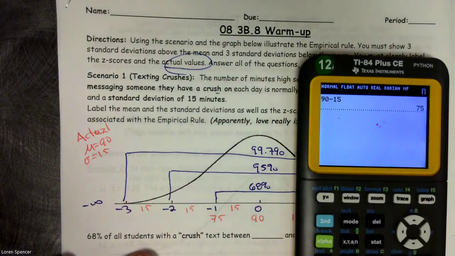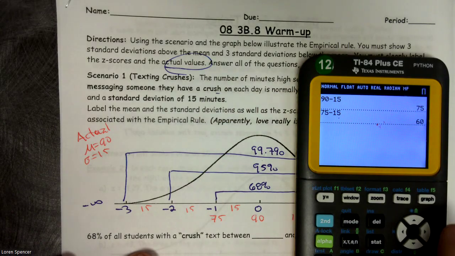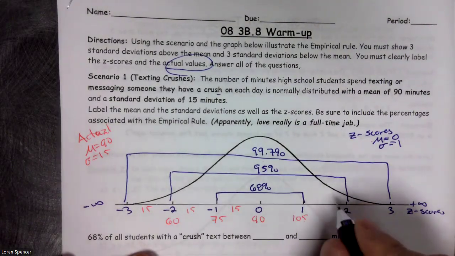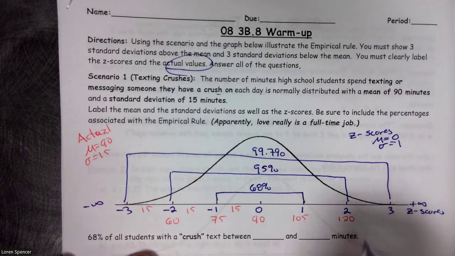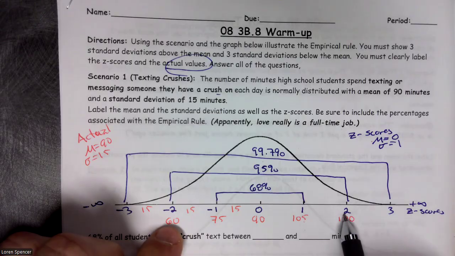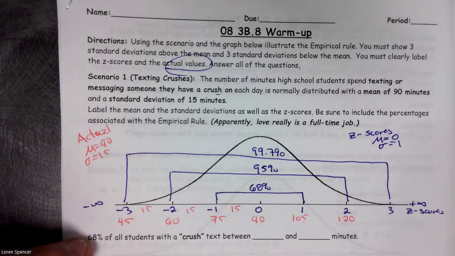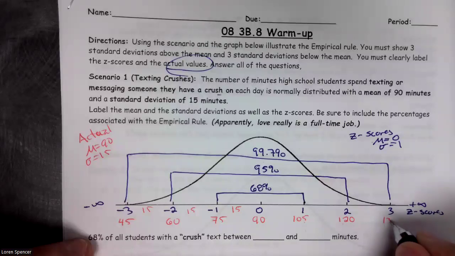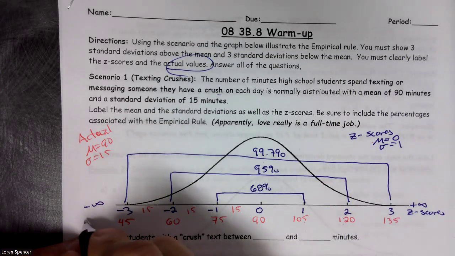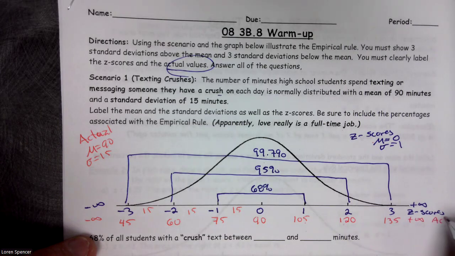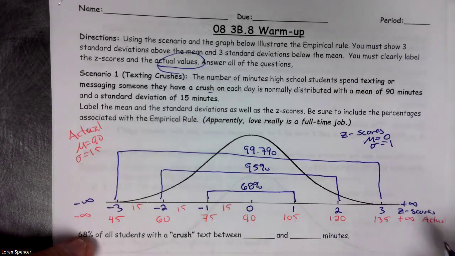For 2 standard deviations, we take that 75 and subtract another 15, and we get down to 60. If I add 15, this is 120. So 95% of the text is between 60 and 120. Subtract down another 15, and we get to 45, and this goes to 135. Once again, this goes to negative infinity, and this goes to positive infinity, and the red is the actual values.